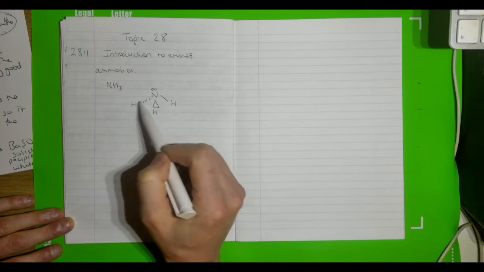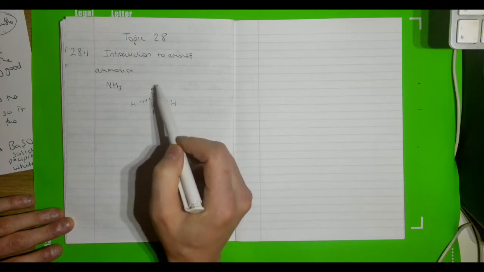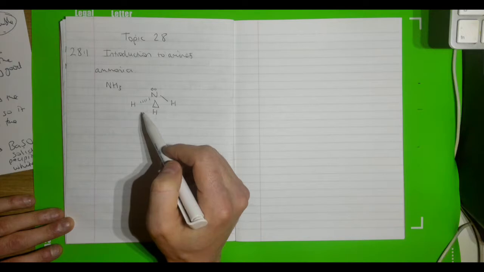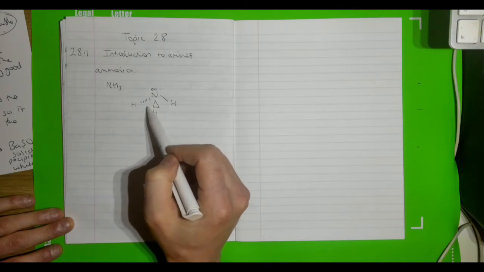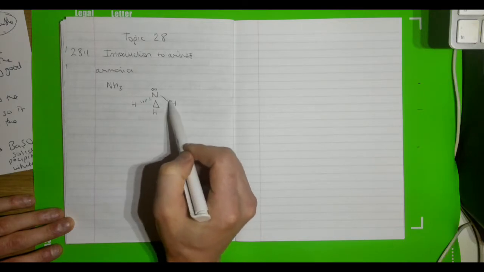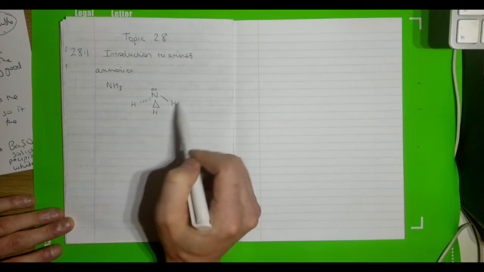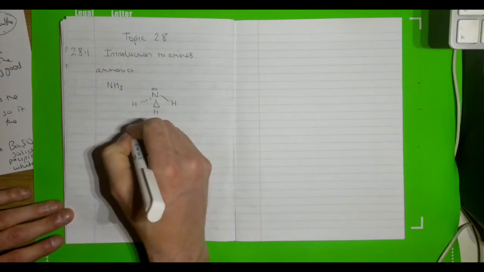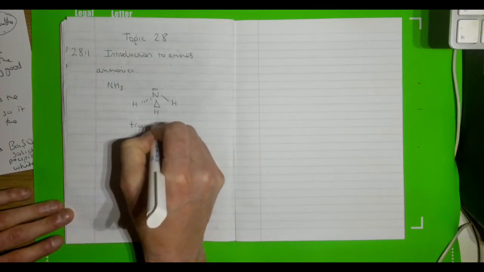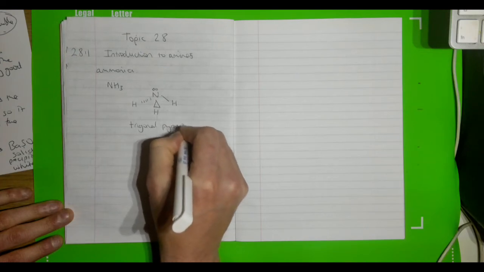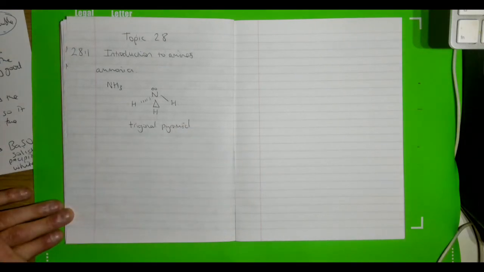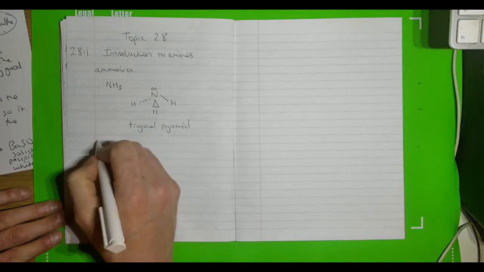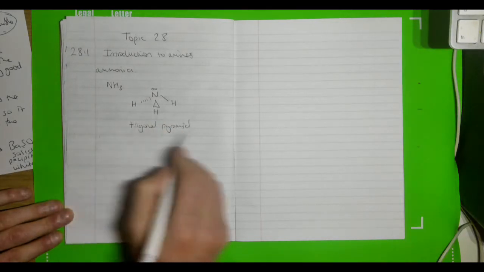When you've got 4 bonds in total coming from a central atom, that shape is tetrahedral. However, these are not 4 bonding pairs. This is 3 bonding pairs and 1 lone pair. Therefore, we don't call it a tetrahedral. We call it a trigonal pyramid. So you would have done this in topic 3 back last year. Obviously this is not a tetrahedral, it's a trigonal pyramid.